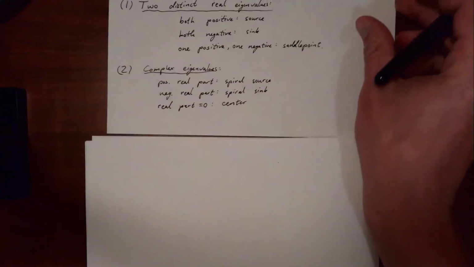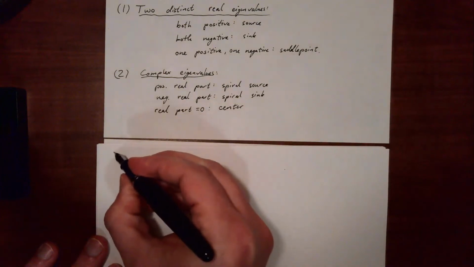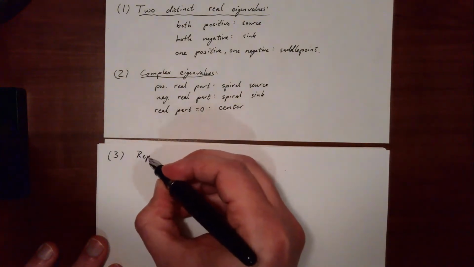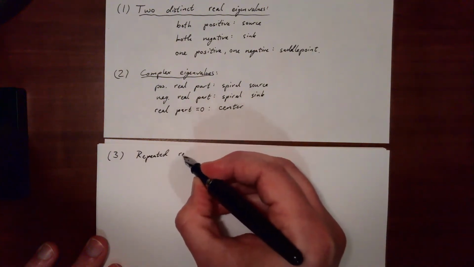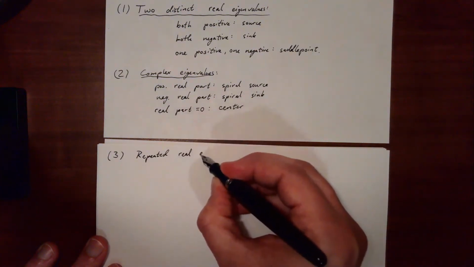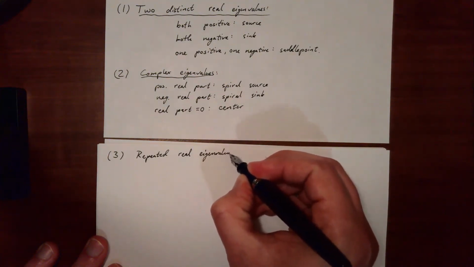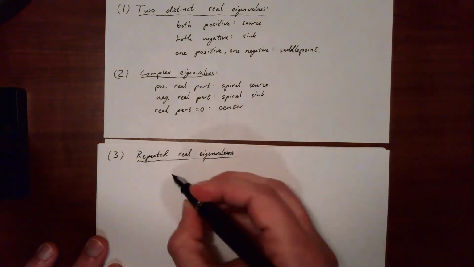All right. And then the third possibility that we explored was repeated real eigenvalues. And we had two possibilities there.